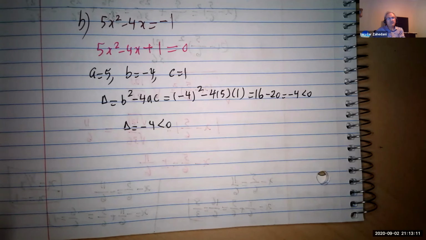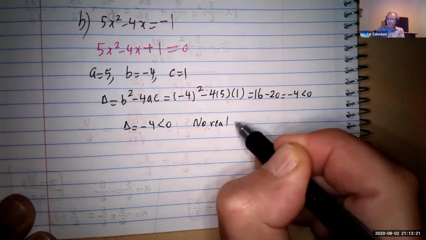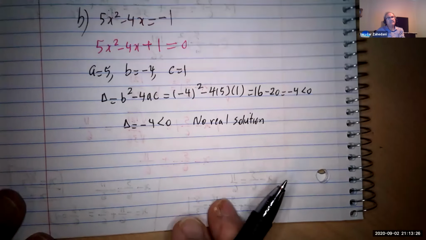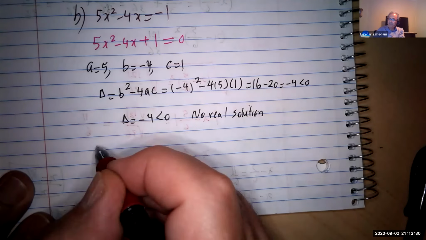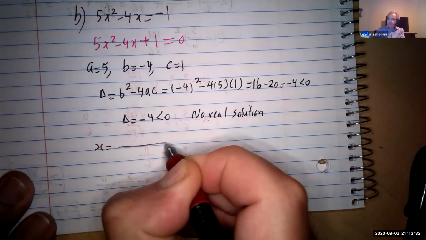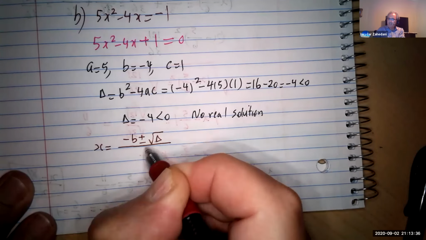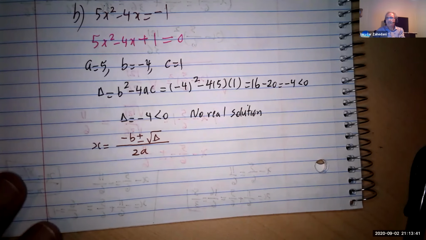There is no real solution, but since they say complex or real, you have to continue. Just for your information, no real solution. If it was out of this course, you'd be done. But they say complex, so go on, ignore it. It's negative b plus or minus radical delta over 2a. Substitute.